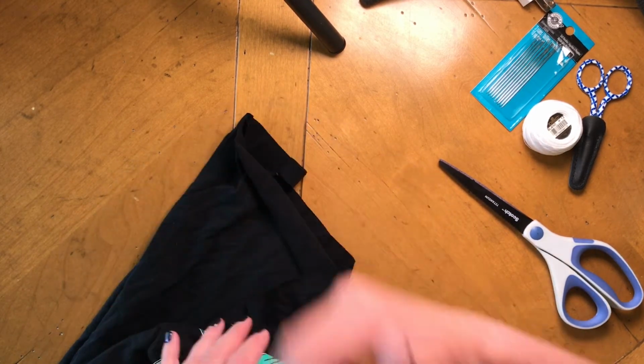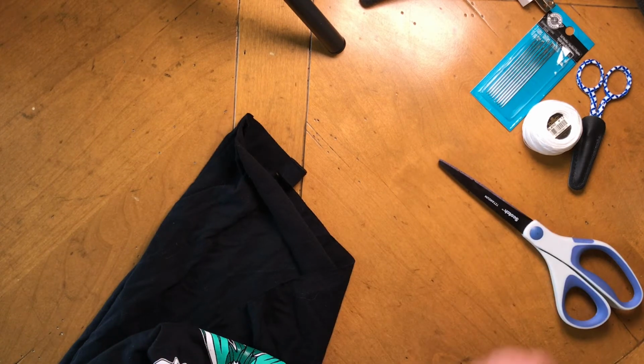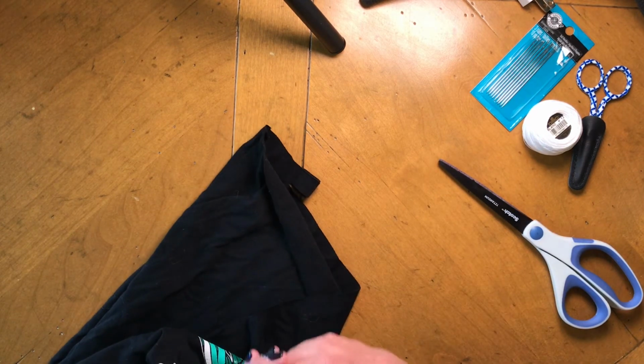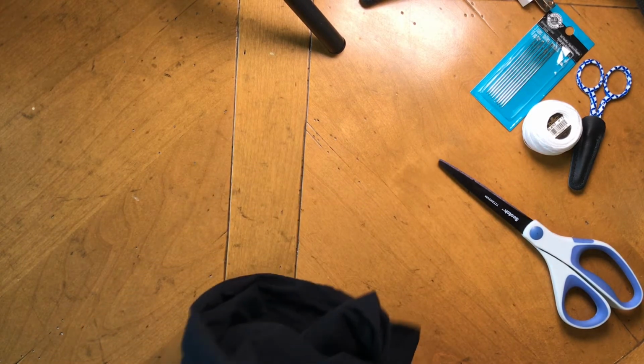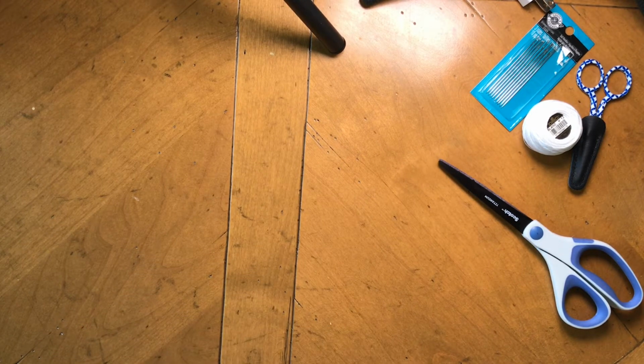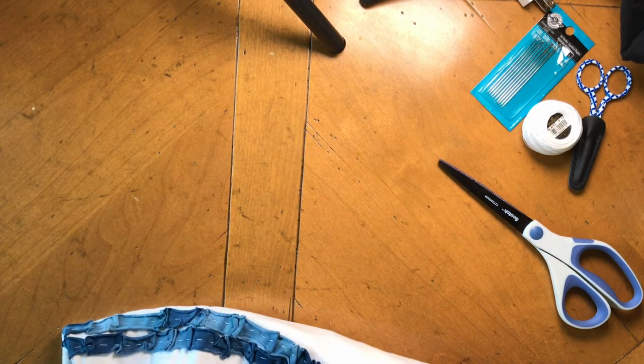So that's it. You go around and around and around in spirals till you have a nice big roll of material. And I already prepared that in that blue here. And I want to show you how to use it here on the blue.